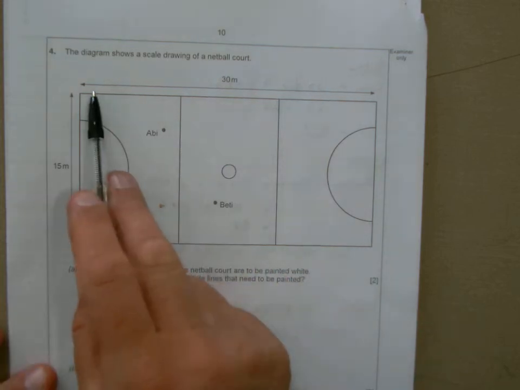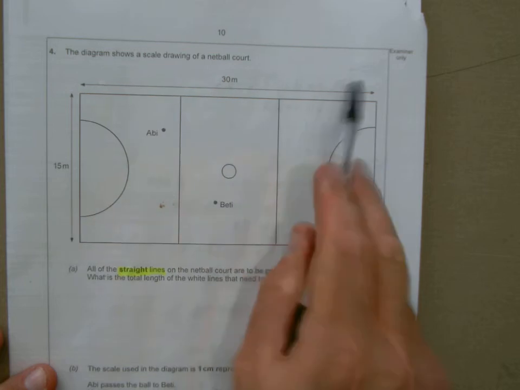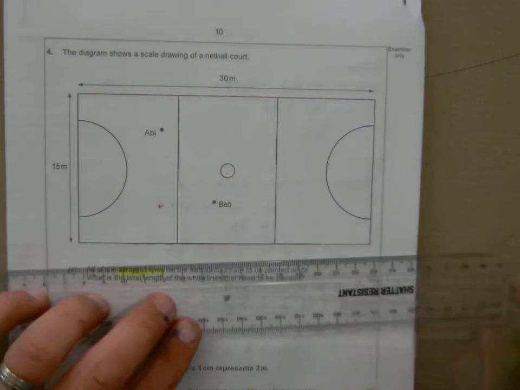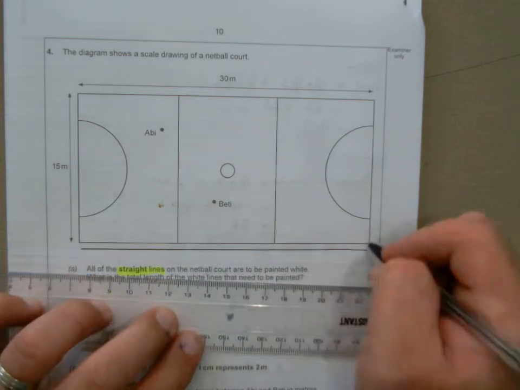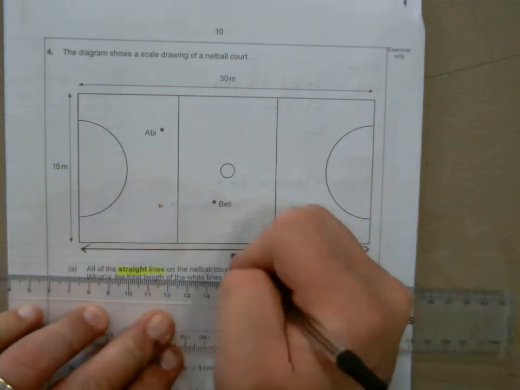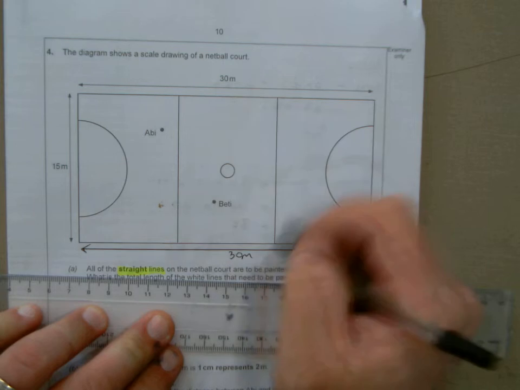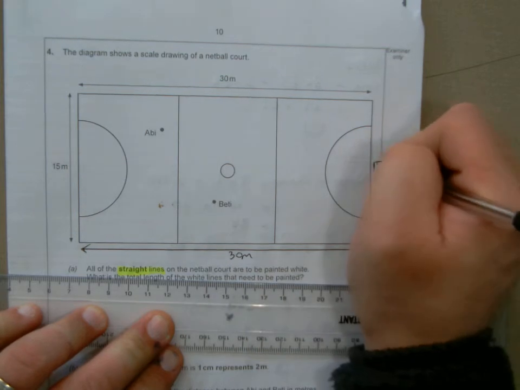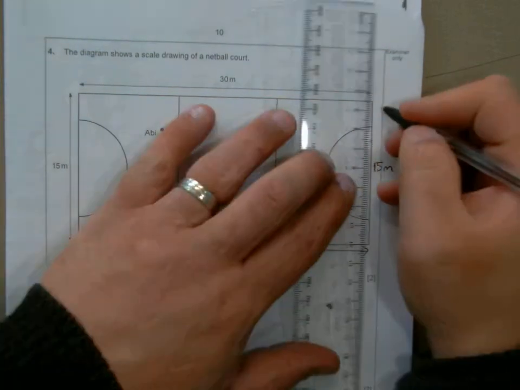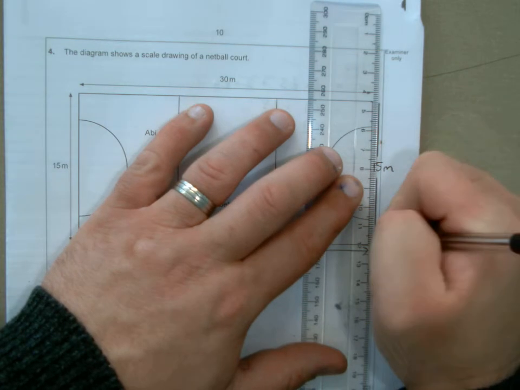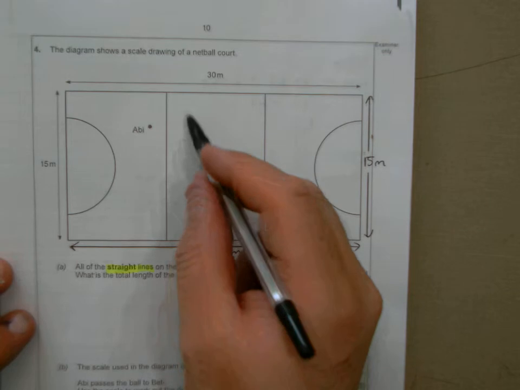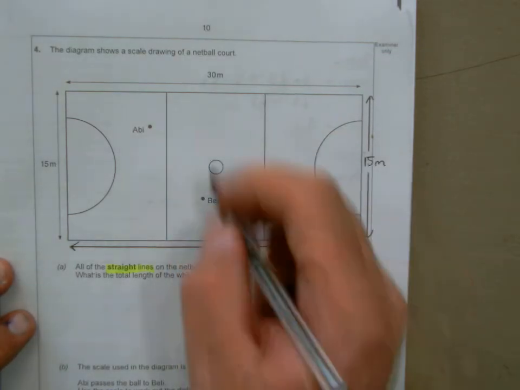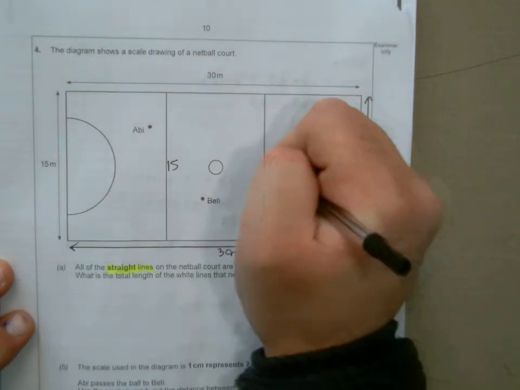Now we don't need to measure with a ruler because they tell us that's 30 there, so we'll get a ruler just to emphasize that this side is also going to be 30. Yeah, we can see that because it's opposite that side. This width here is going to be 15, isn't it? Because it's opposite the width here of 15. And then, of course, you've got these lines here which need to be painted. They're also going to be 15, aren't they, as well? If you think about it.